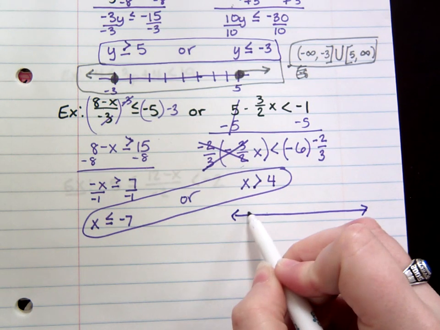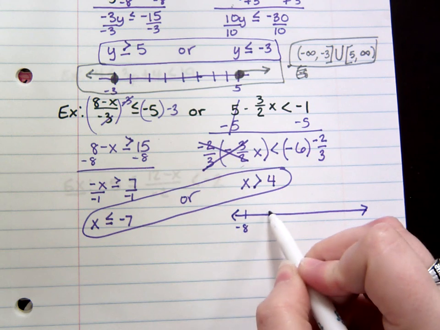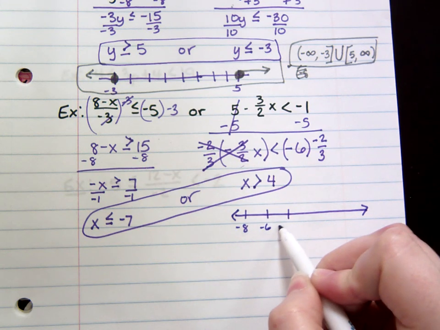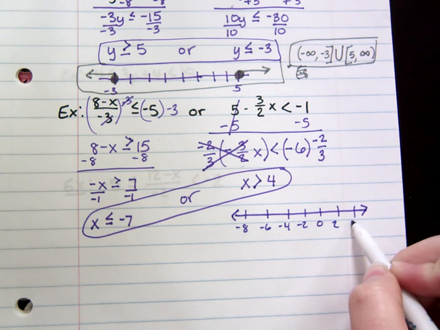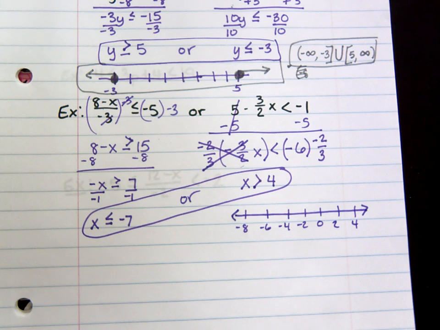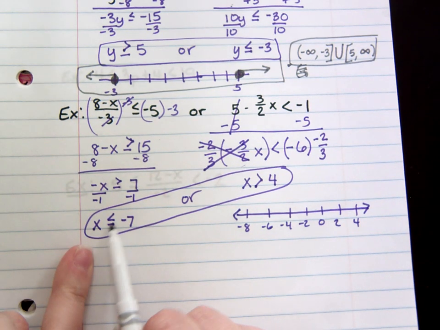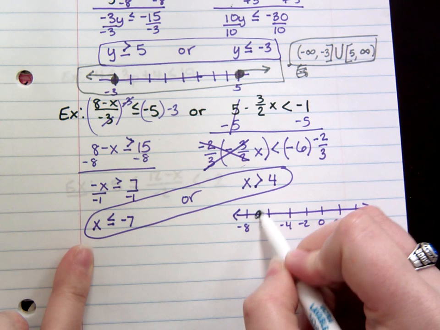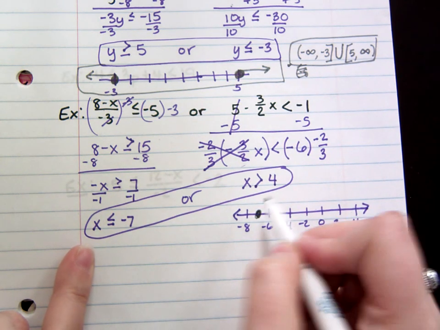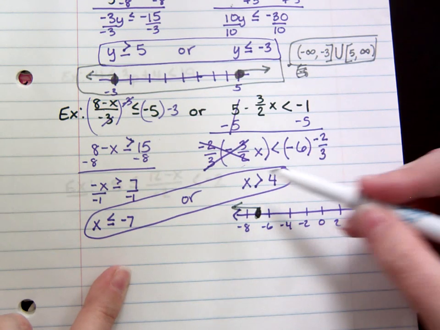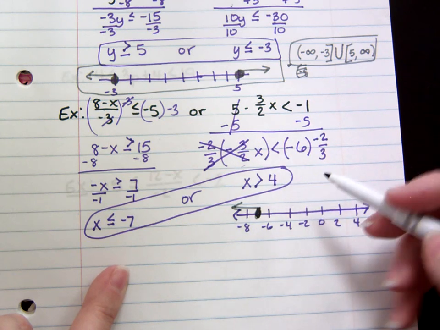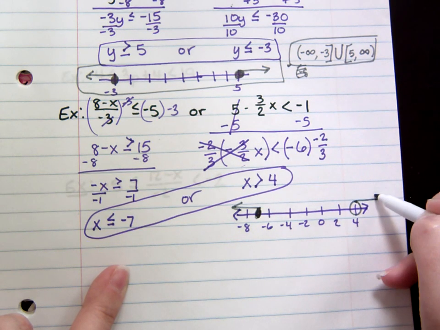And I'm going to do -8, 6, 4, 2, 0, 2, 4. So, starting with this one, x is less than or equal to -7. I'm going to have a dot at -7. Less than or equal to means that line is going to the left. On the other side, x greater than 4 means I have an open circle at 4 and the graph goes to the right.